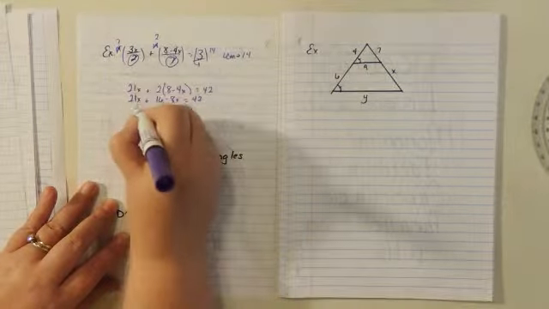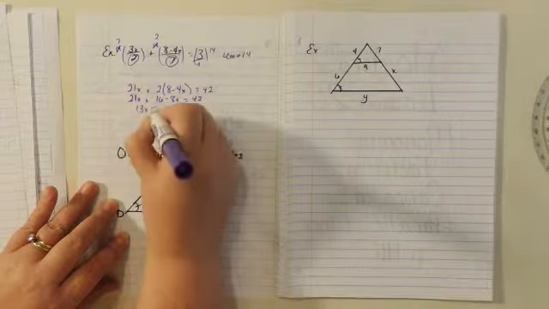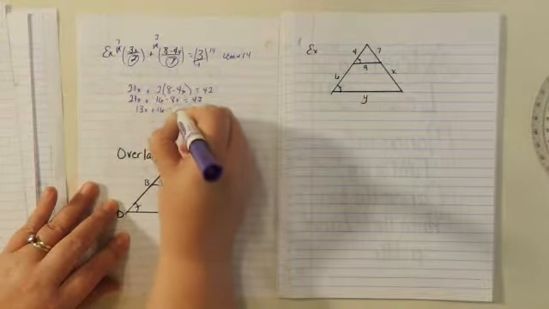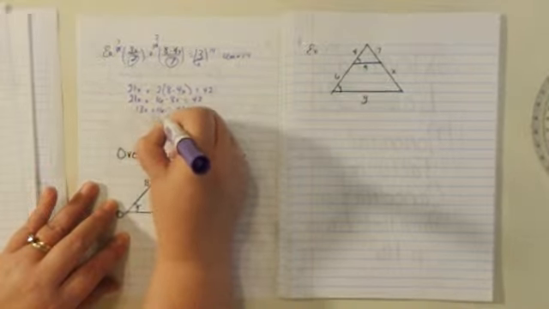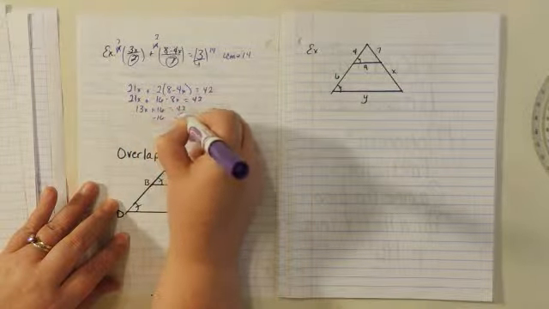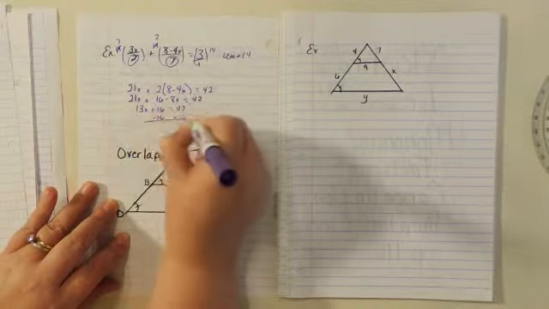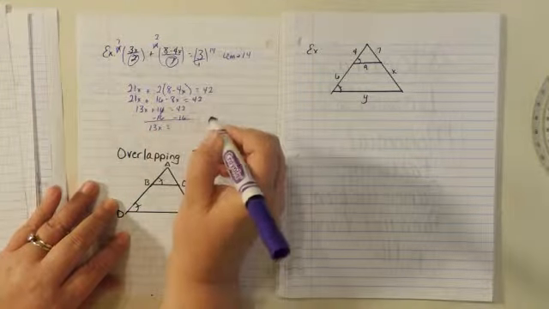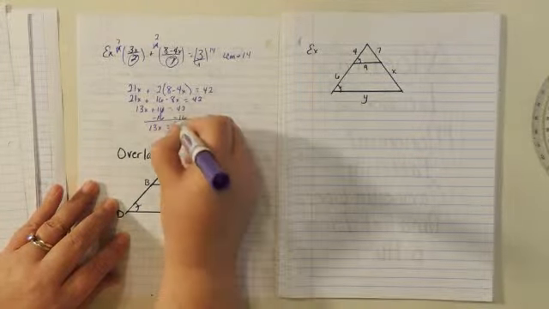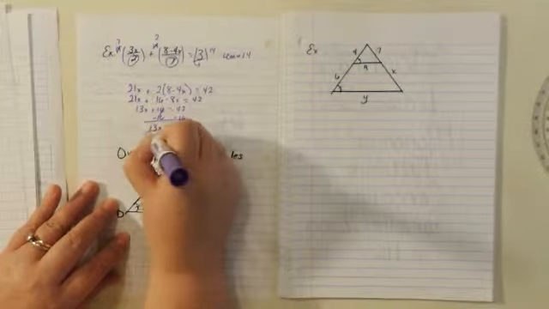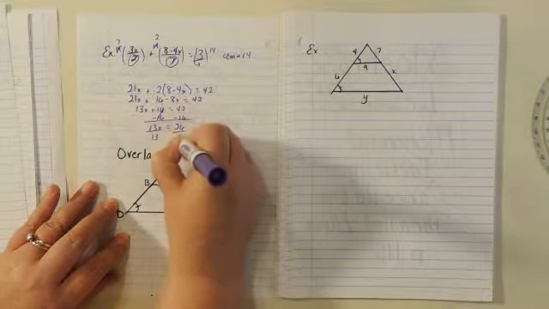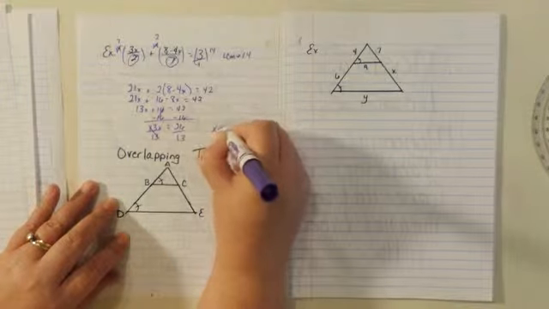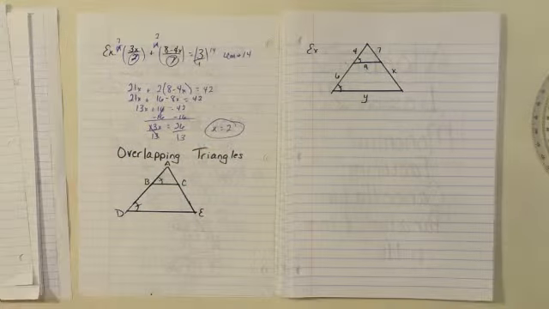21 minus 8 is 13x, plus 16 equals 42. Subtract both sides with 16, and we get 13x equals 26. Divide both sides by 13. Hey, a pretty answer. X equals 2. Woohoo!